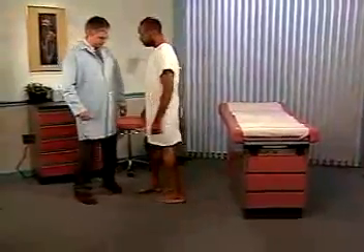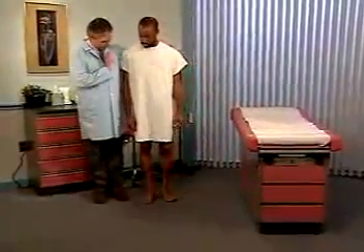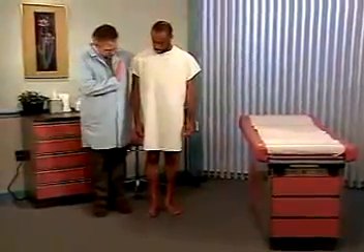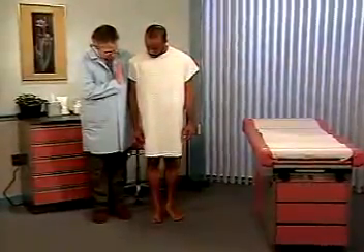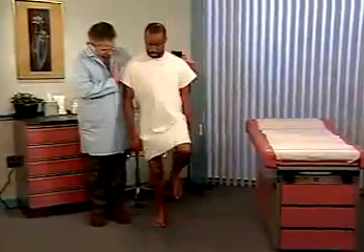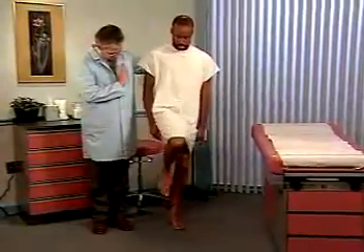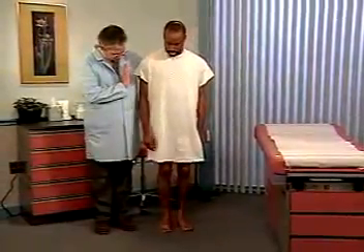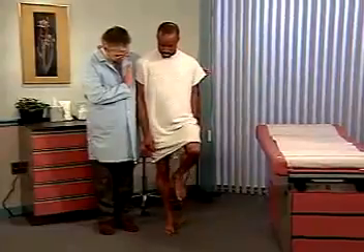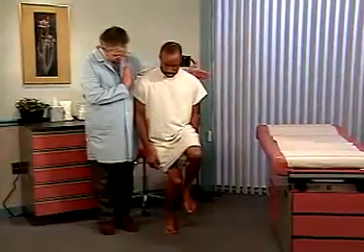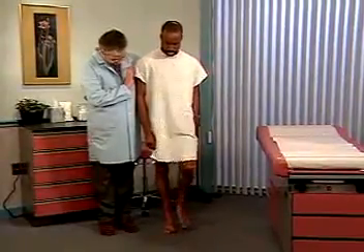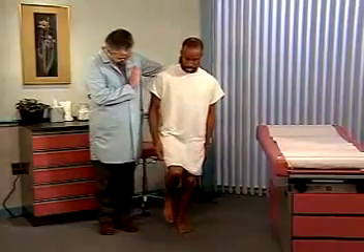Next, ask the patient to hop in place, first on one leg and then the other. Can you hop just on your right foot? This ability indicates an intact motor system in the legs, normal cerebellar function, and good position sense. Finally, ask the patient to do a shallow knee bend, first on one leg and then on the other. Down. Up.